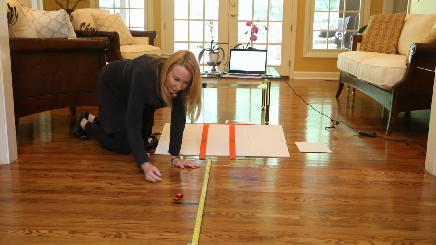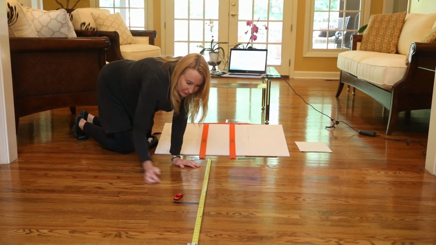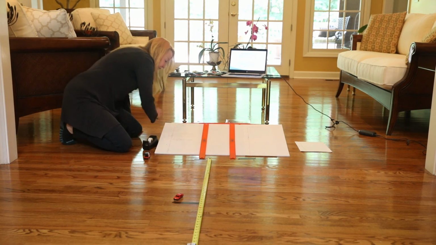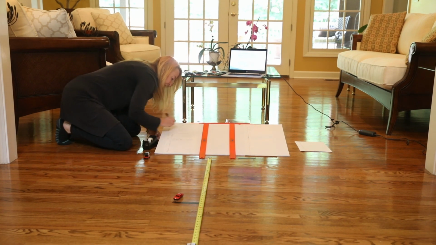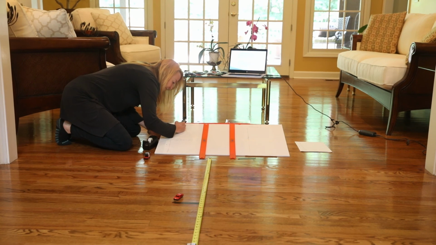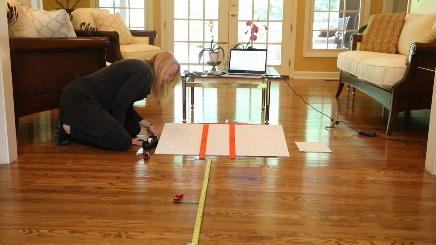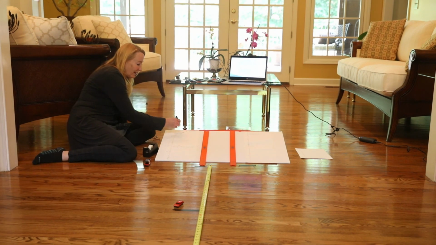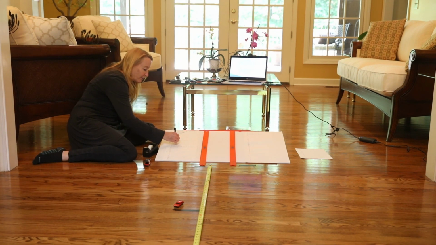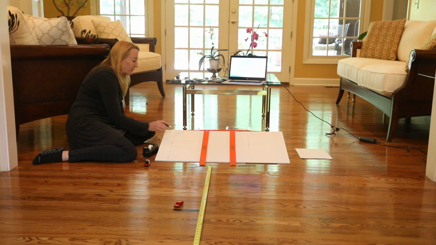Okay, and this one went a little further. It went like 24.5, and it went straighter too. So we needed 3 data points, and we have 22.5, 23.5, 23, and 24.5. So we've got a number of data points, and the average is about 23.75. And so that's about the distance the car rolled at height number 1.